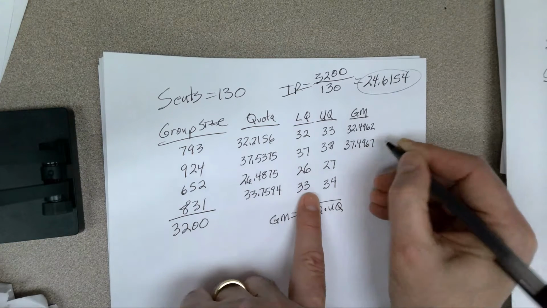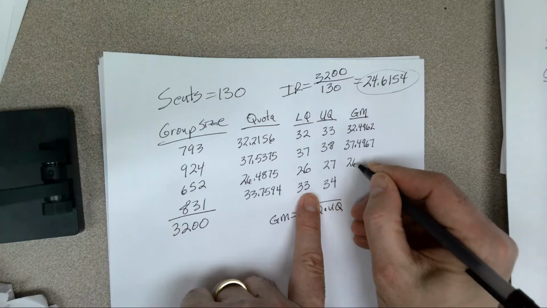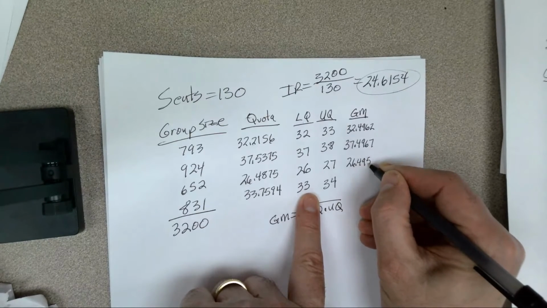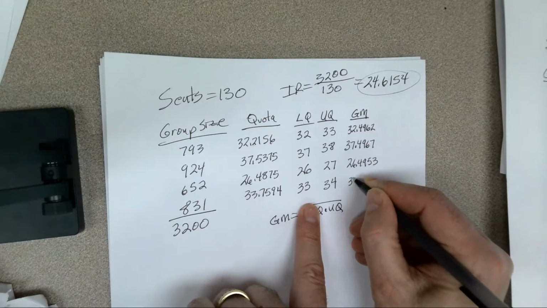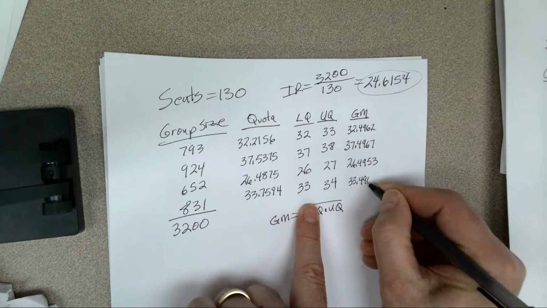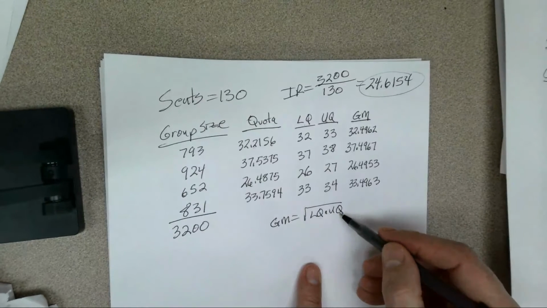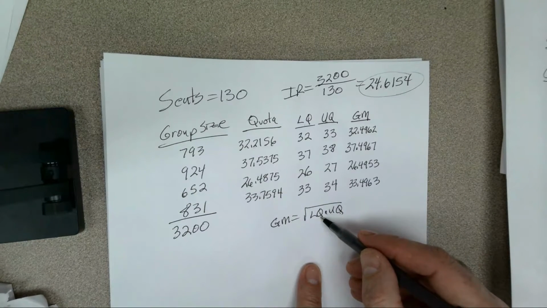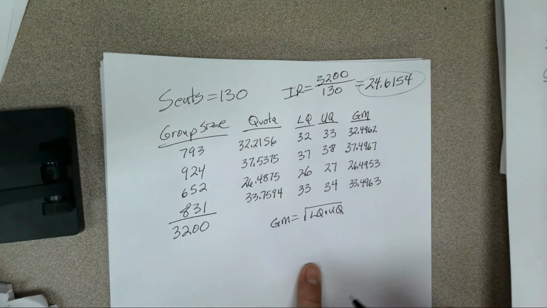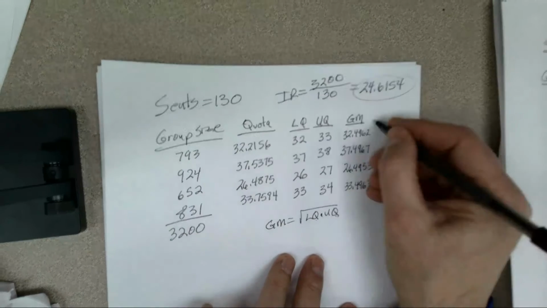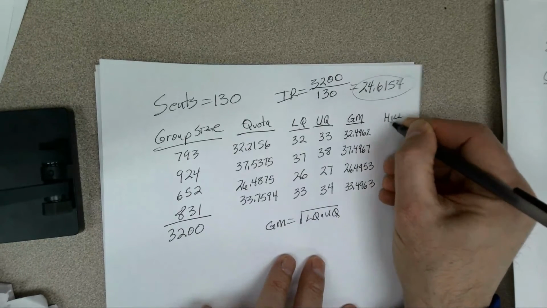37.4967, 26.4953, and 33.4963. Once again, the way I got those is I multiplied my upper and lower quotas together and then took the square root of that. Okay, so here's Hill initial.